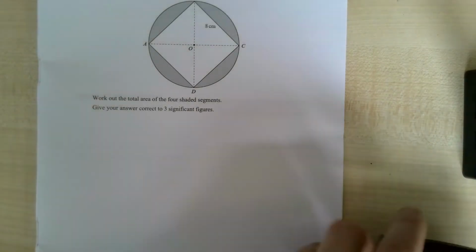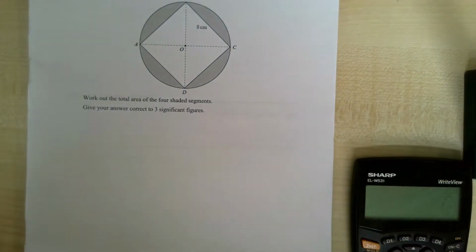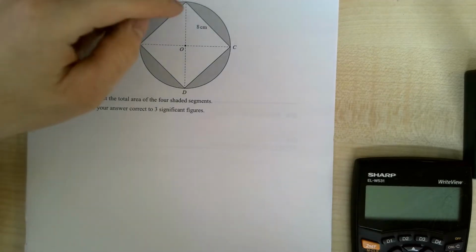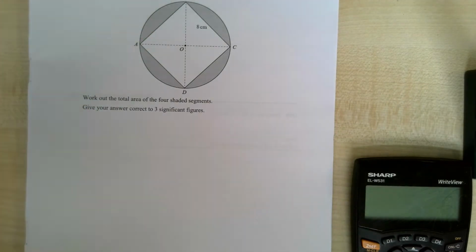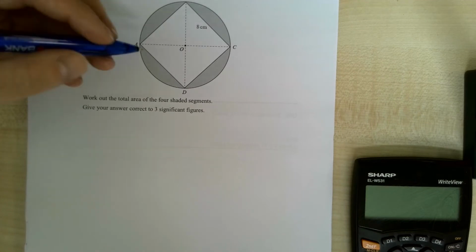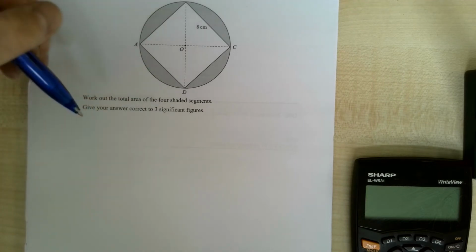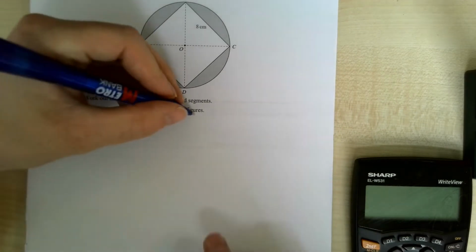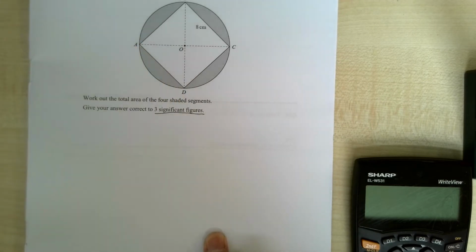Question 8. Diagram shows a square. It has sides of 8 centimeters inside a circle. Vertices of the square lie on the circle, as you can see. Work out the total area of the 4 shaded segments. Give your answer correct to 3 significant figures. So that's important towards the end.